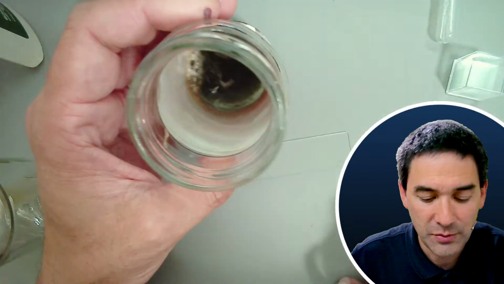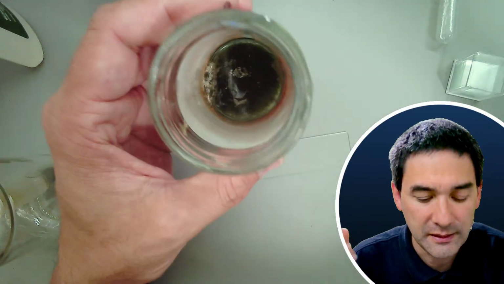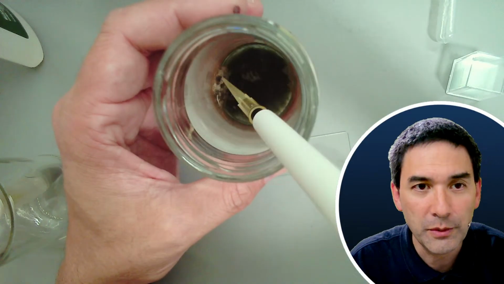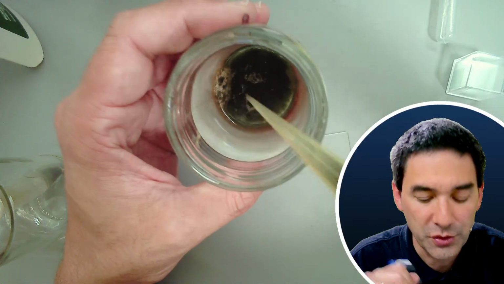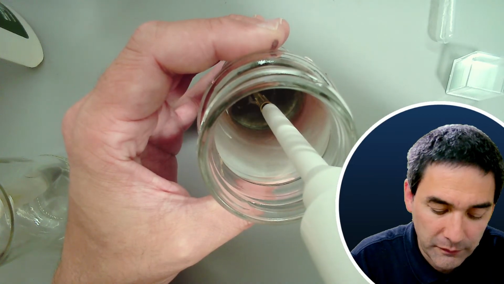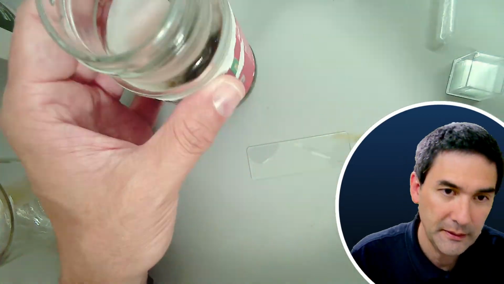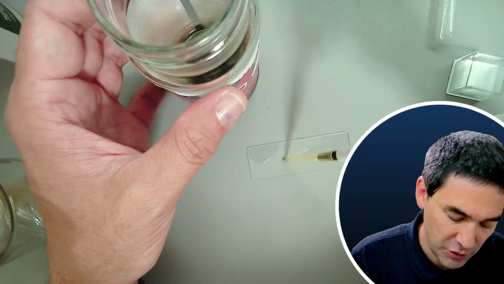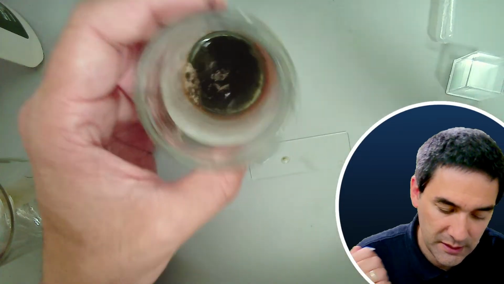Last time, a couple of days ago, there was much more white stuff floating on the surface. So it could be again that over the last couple of days the composition has significantly changed. So let's see what we have now.